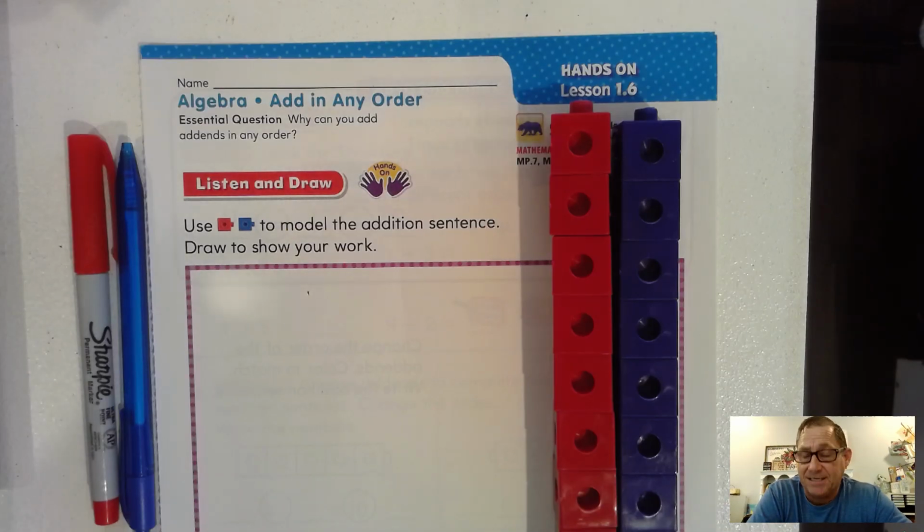Use your connecting cubes to show 2 plus 3. And then we're going to show 3 plus 2.